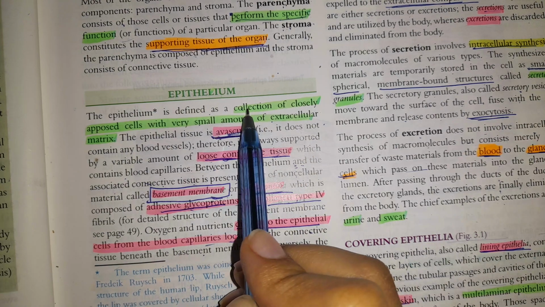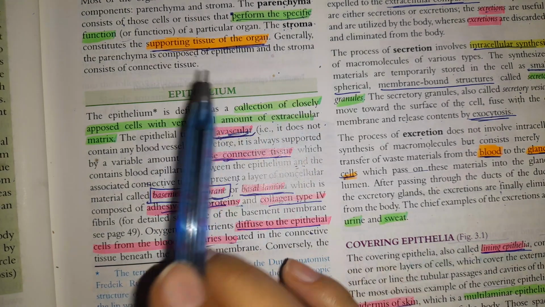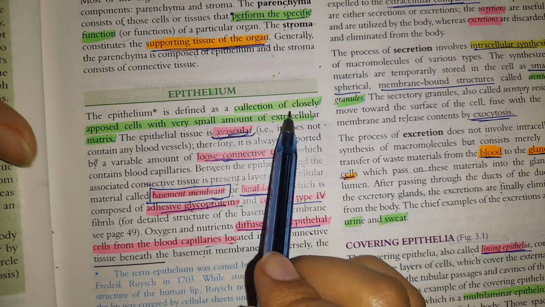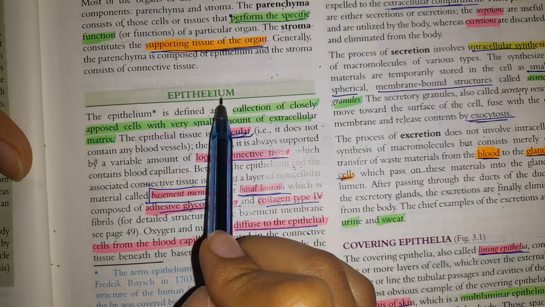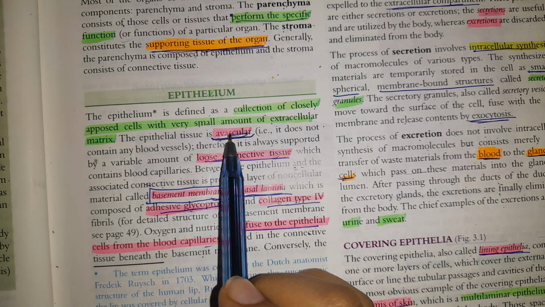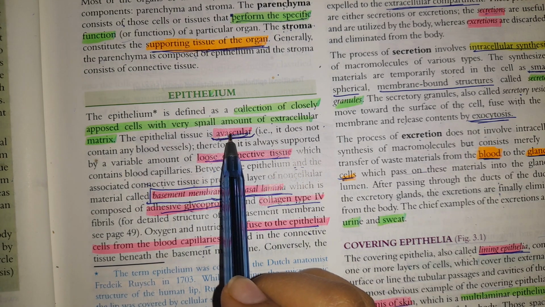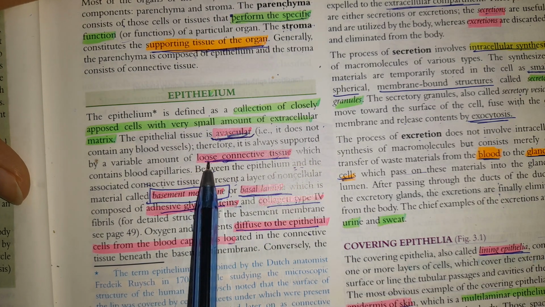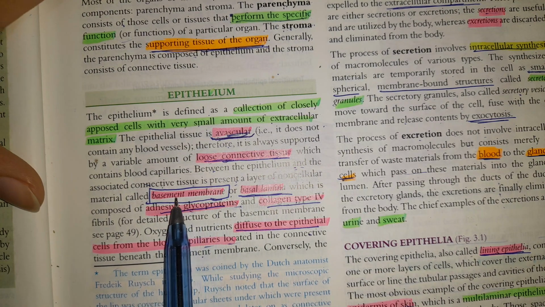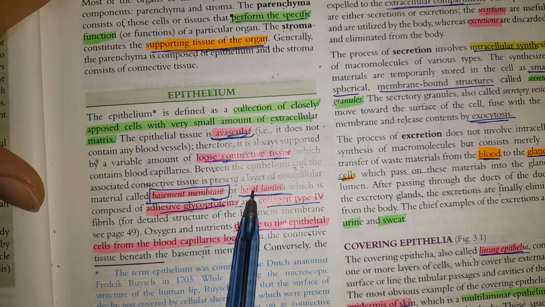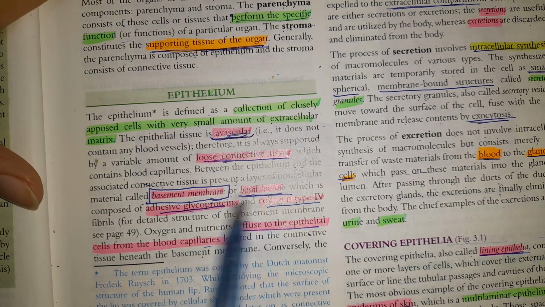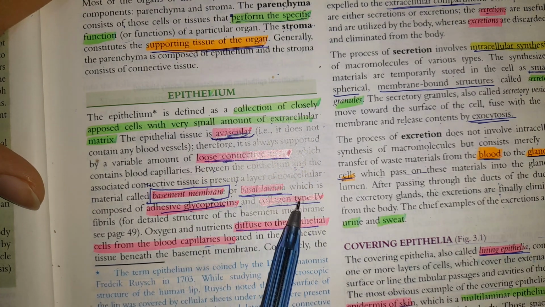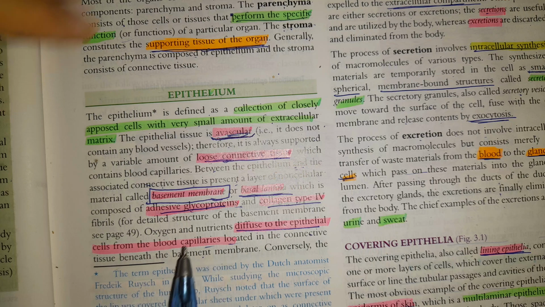It is a collection of closely opposed cells which are present very close to each other, and they have a very limited amount of extracellular matrix. The epithelium is avascular. It means it does not have blood vessels, and it is supported by loose connective tissue. They have a basement membrane or basal lamina to provide support to them, and this basal lamina is composed of glycoproteins and collagen type 4 substances.